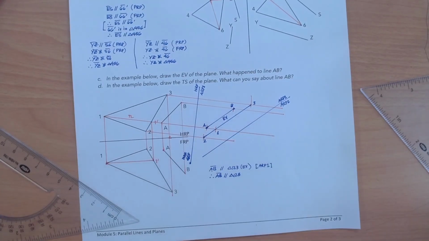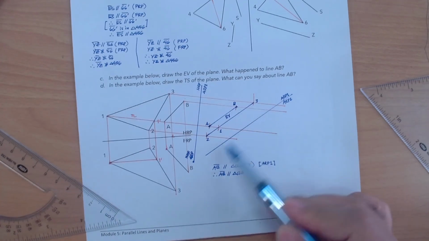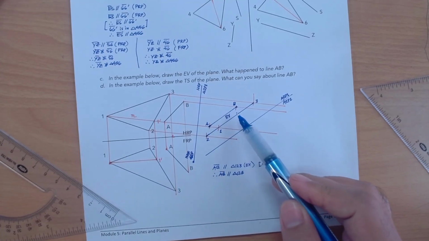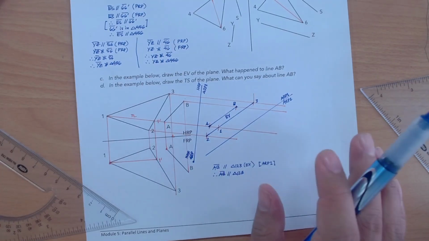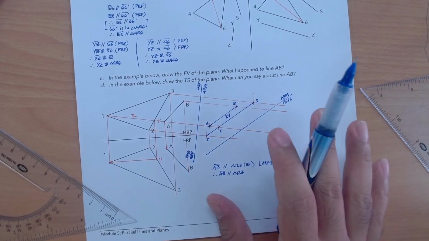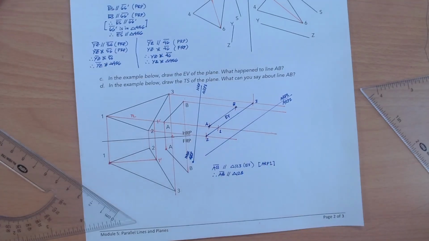And ano yung lumalabas kapag parallel yung line sa isang reference plane? True length, diba? Tama? Make sense ba yun? True length? Diba, when we're creating true lengths, we want to create a reference plane that is parallel to the line. And therefore, this just means that if a line is parallel to a plane, and the plane is shown in its true size, the line will be shown in its true length.